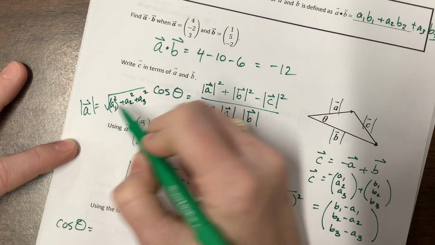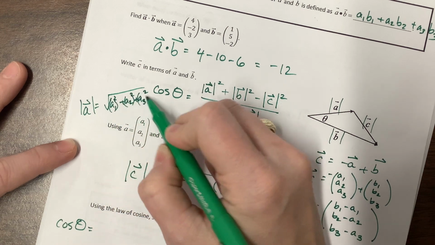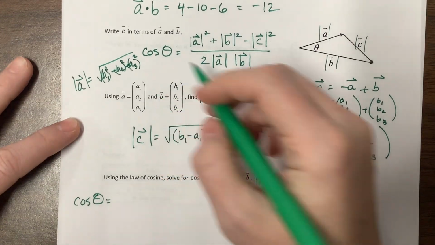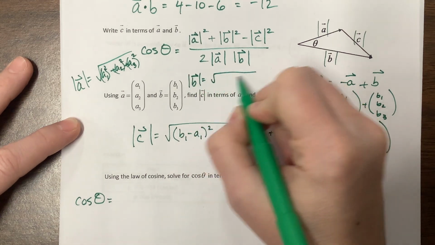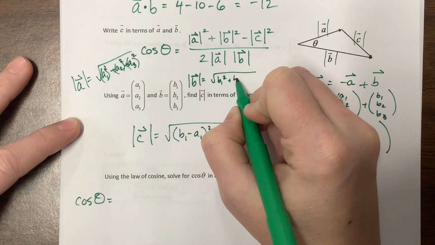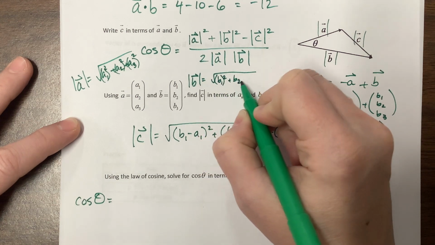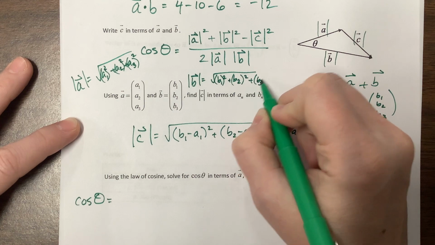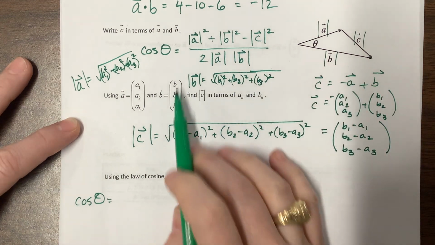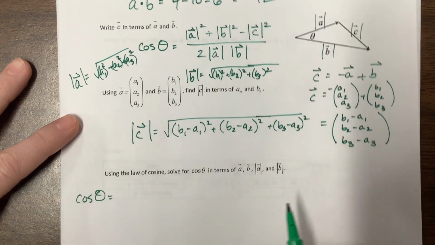The magnitude of B is going to be equal to the square root of b1 squared plus b2 squared plus b3 squared. So it's the square root of those terms squared.